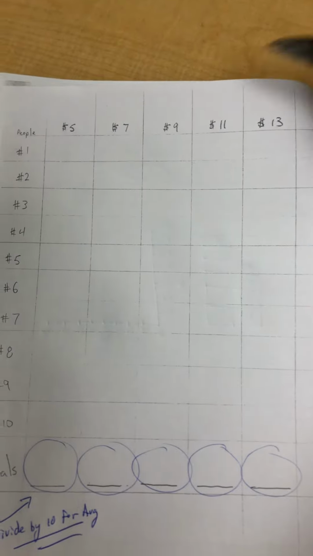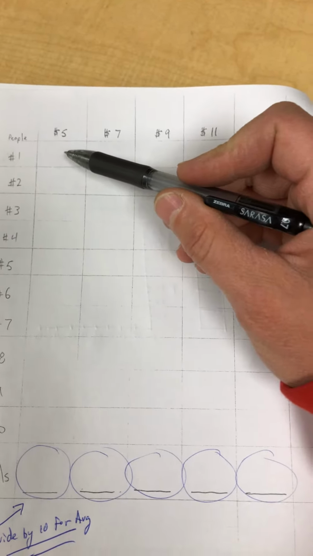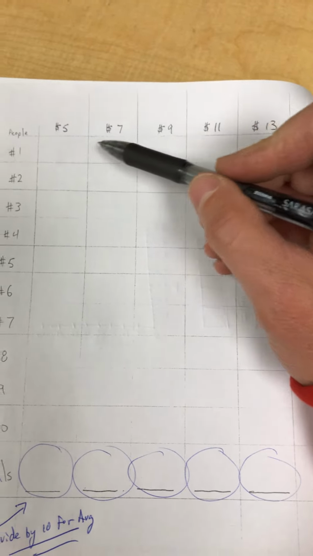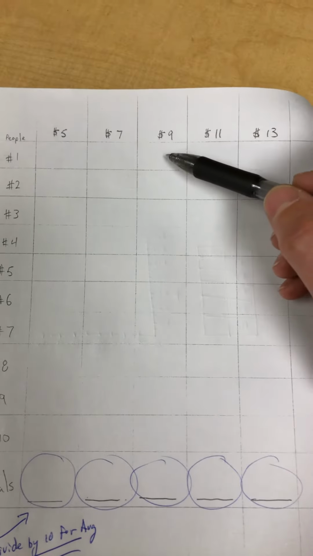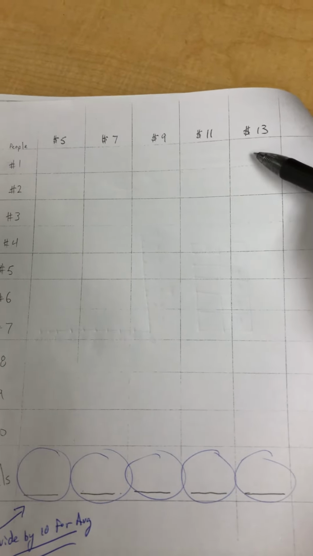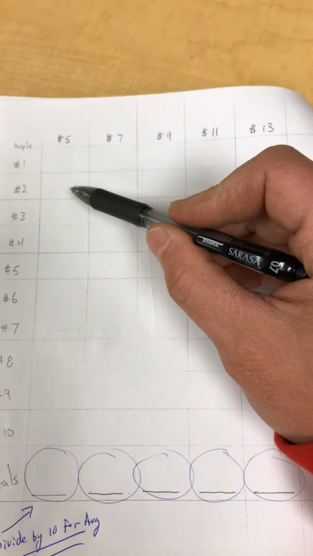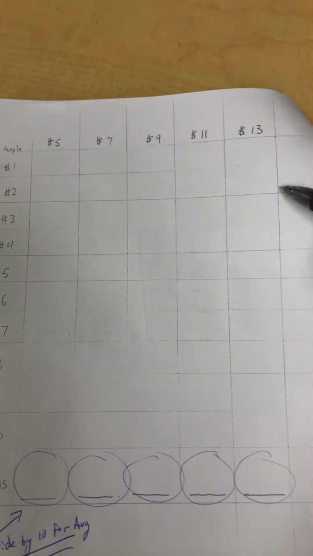So your project is you have to text or ask 10 people, and I want teenagers, and you can be person number 1. How many hours would you work in a typical school week for $5 an hour? How many would you work for 7? How many hours would you work for 9? How many would you work for $11 an hour? And how many hours in a week would you work for 13? Then go ahead and ask 9 other people and write down what theirs are.